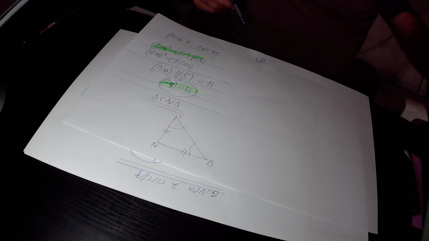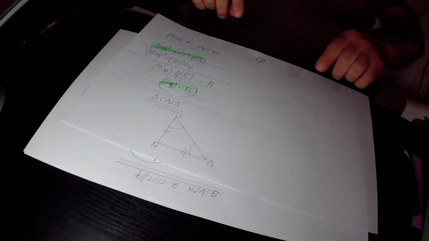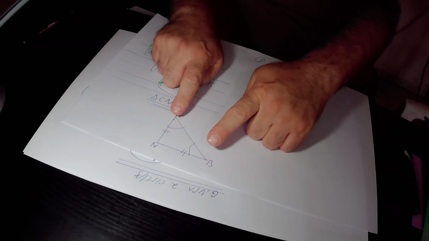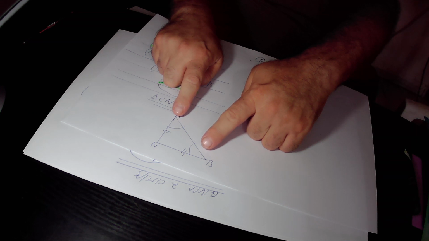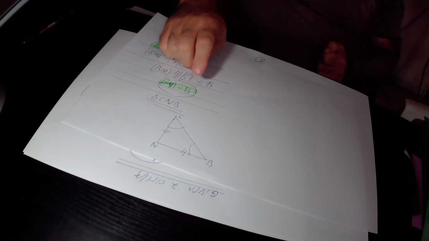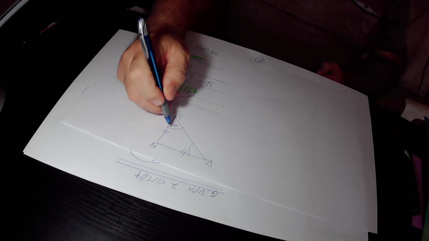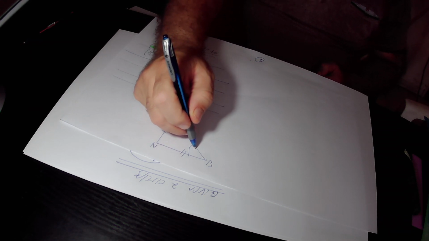And according to the rule that I mentioned, because those two angles are located in front of those two equal sides, they must be equal to each other in their sizes. So if the size of this angle is alpha, then the size of this angle must be equal to alpha.